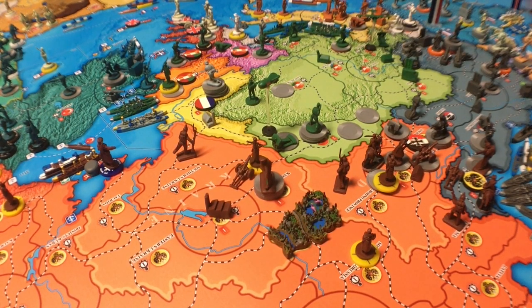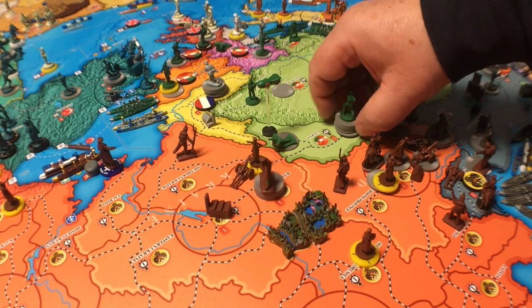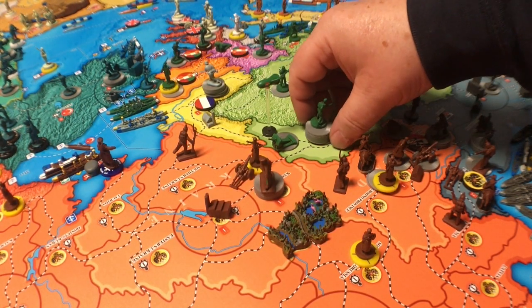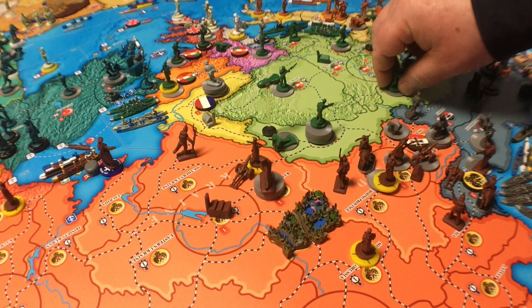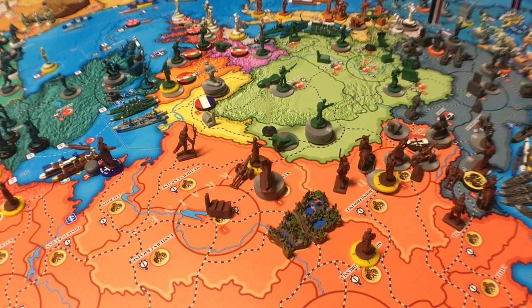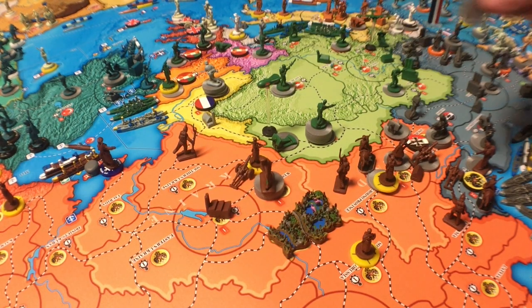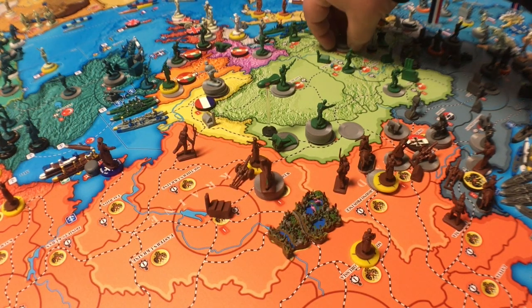Okay. So we've got 6 infantry. That's 2, 3, 4, and the other 2 in Austria. 5, 6.